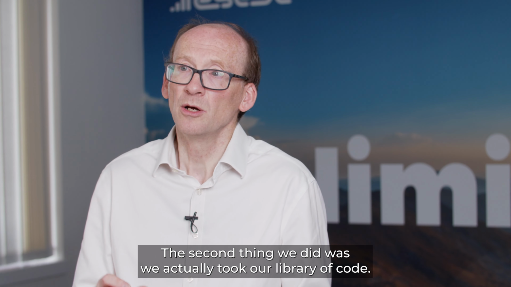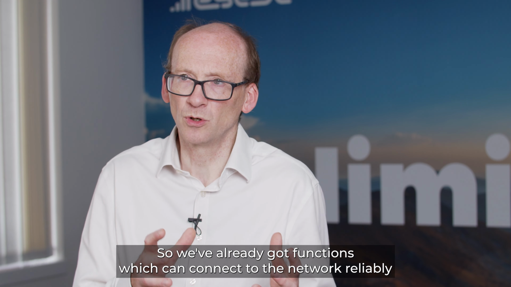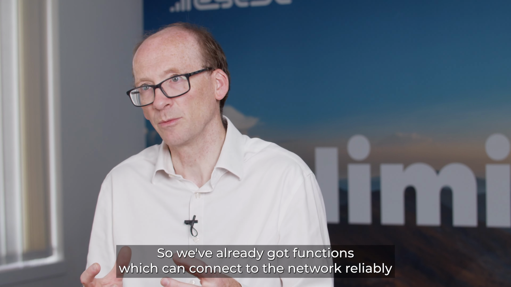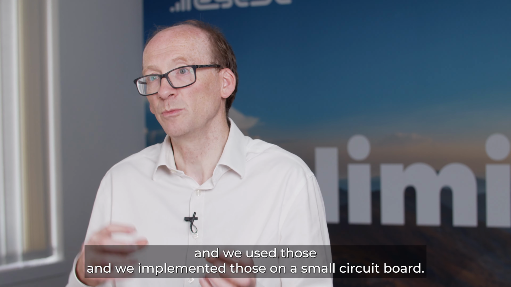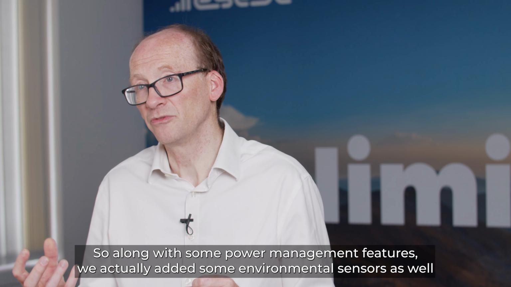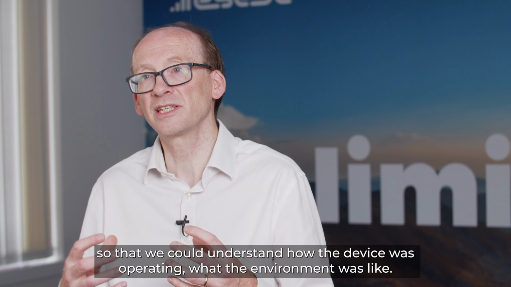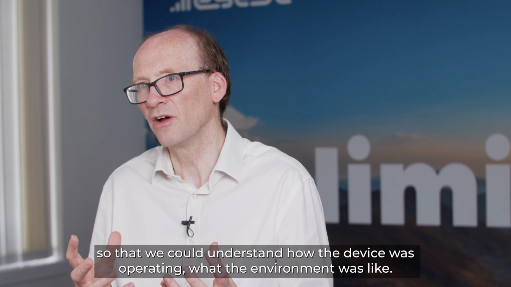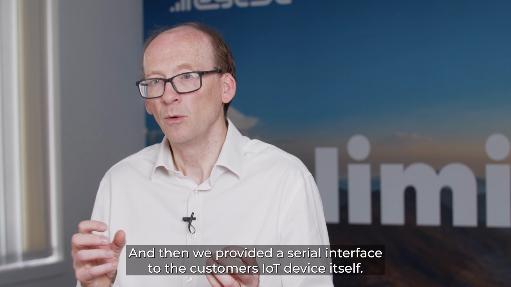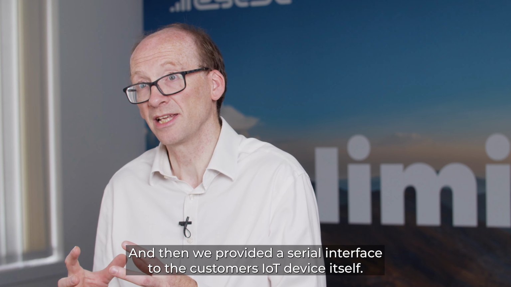The second thing we did was we took our library of code, so we've already got functions which can connect to the network reliably, and we implemented those on a small circuit board. Along with some power management features, we added some environmental sensors as well, so that we could understand how the device was operating, what the environment was like. And then we provided a serial interface to the customer's IoT device itself.